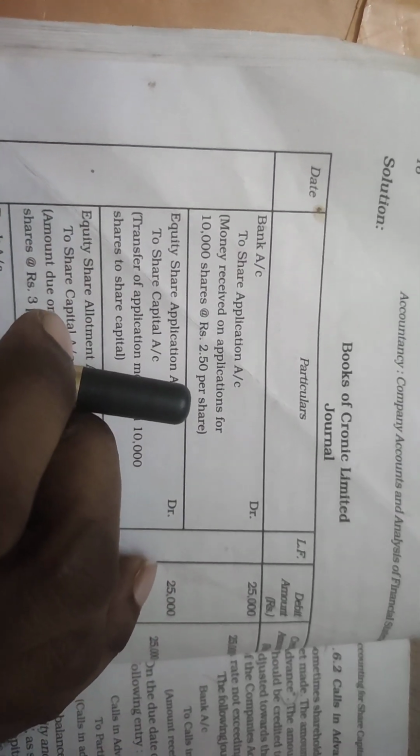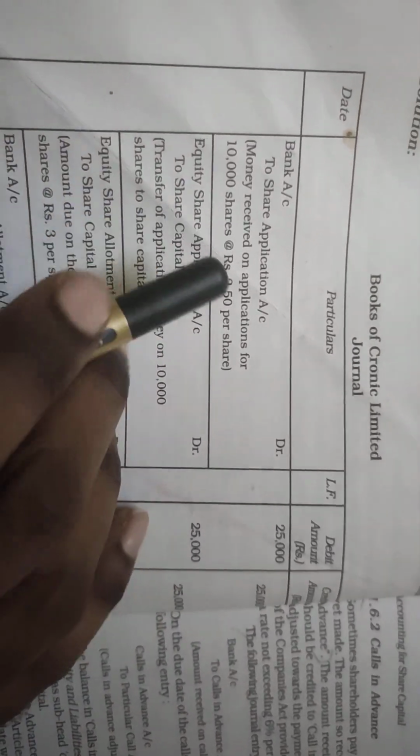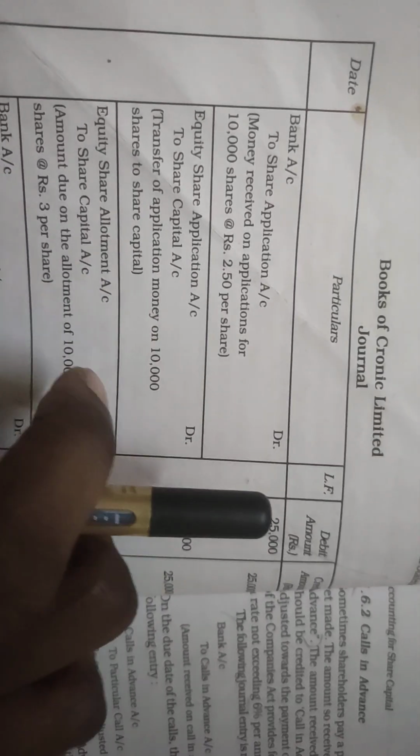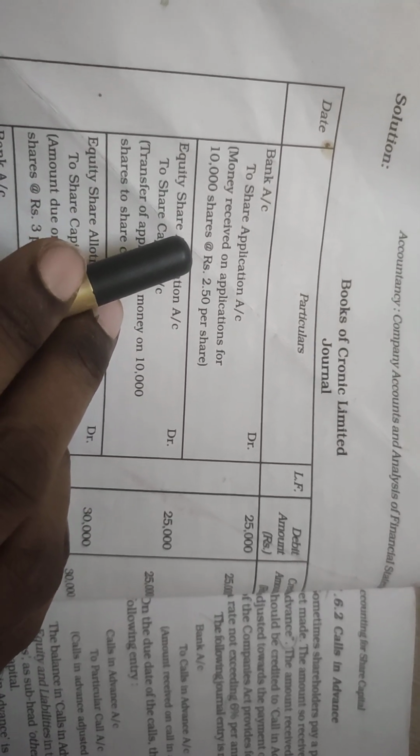Here application money for 10,000 shares is received and the per share value is 2.5. So 10,000 into 2.5 will give 25,000 debit and 25,000 credit. Narration will be money received on application for 10,000 shares at rupees 2.5 per share.